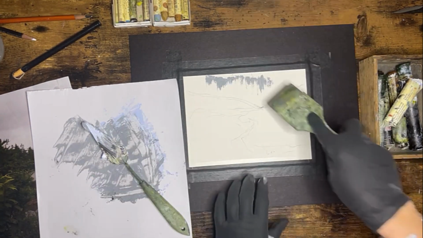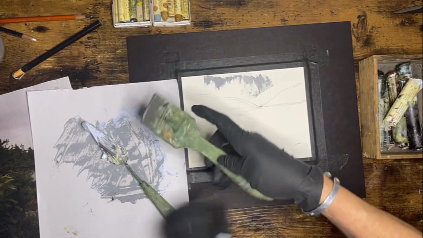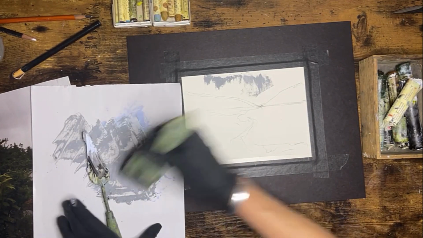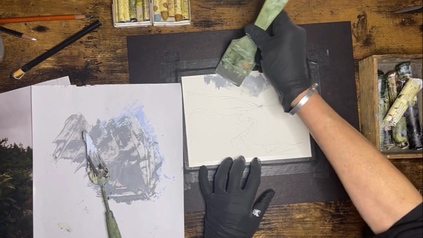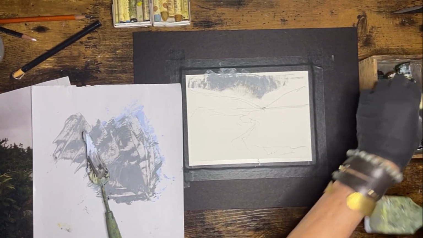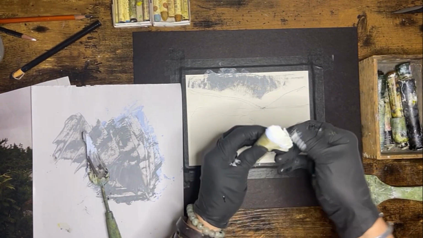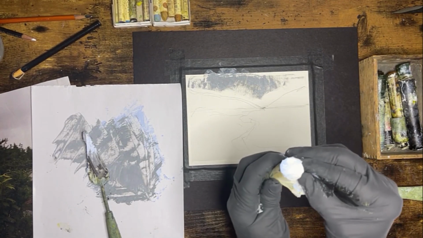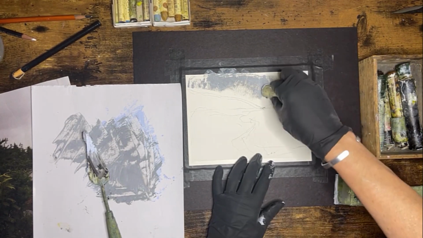Okay, I needed my shaper. All right, so I'm going to take my color shaper and I'm just going to push this in, all right? And then let's see, I'm going to get some of my white oil stick. Push it over.